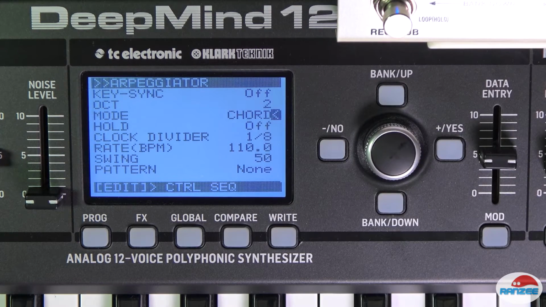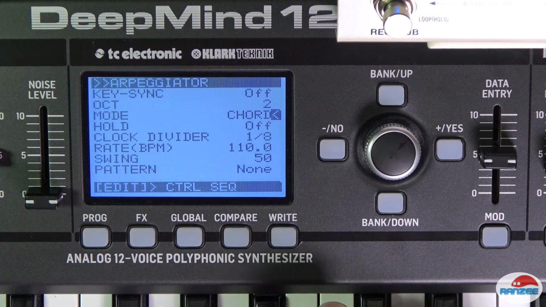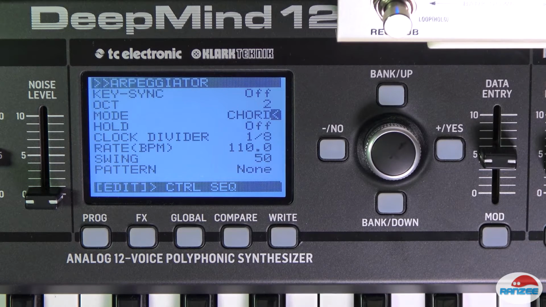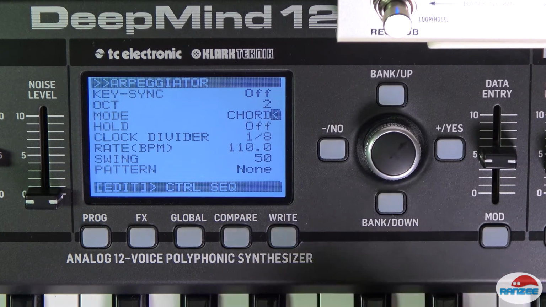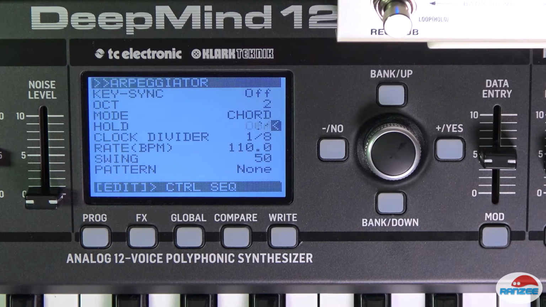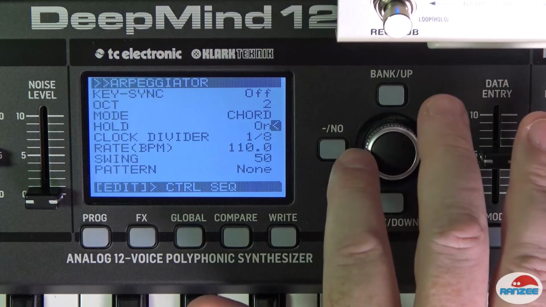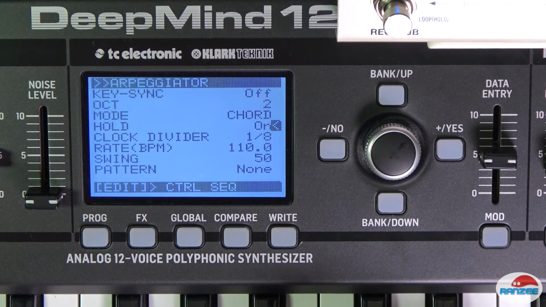And then chord is a cool one because you can actually play chords. Remembering that the DeepMind is a polysynth. Then we've got the hold function. Now you can use the hold function here, or you can actually hold it by holding that hold button down on the synth. So you can do it from here or on the actual button itself, and you know what that does.